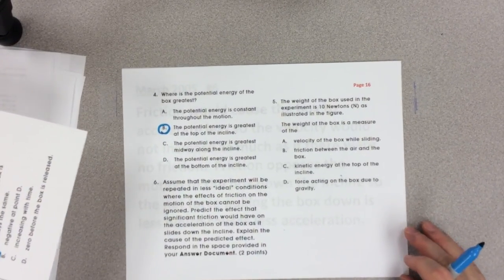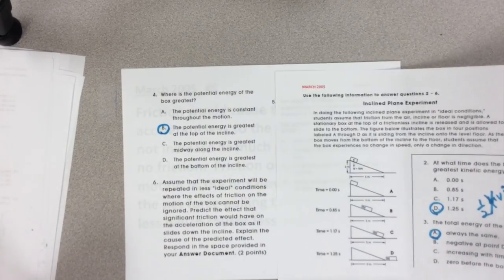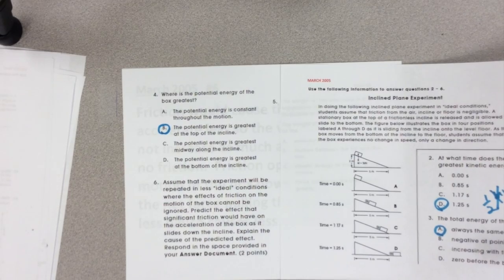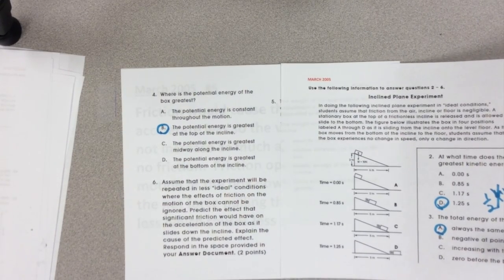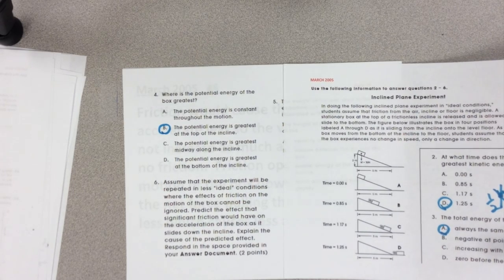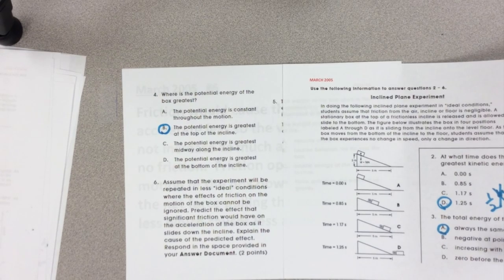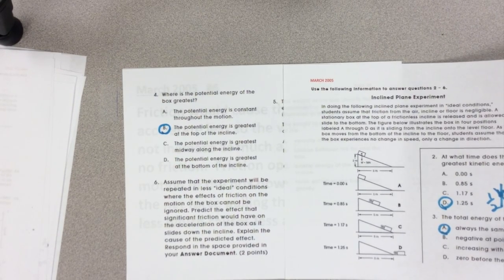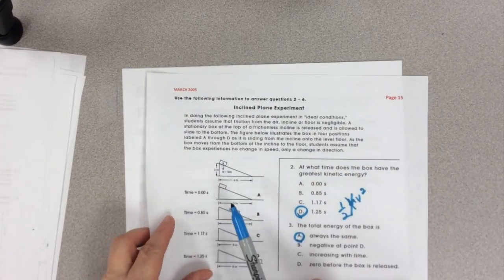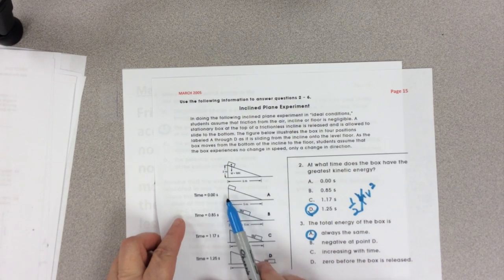Number 6 says, assume that the experiment will be repeated in less ideal conditions, where the effects of friction on the motion of the box cannot be ignored. Predict the effect that significant friction would have on the acceleration of the box as it slides down the incline. Explain the cause of the predicted effect. And that's another 2-pointer.